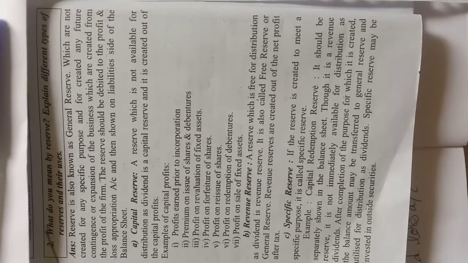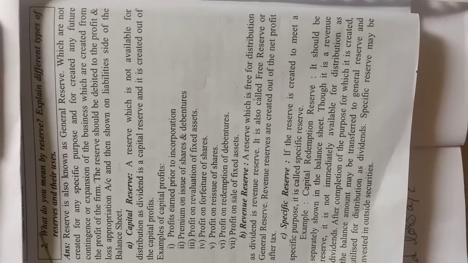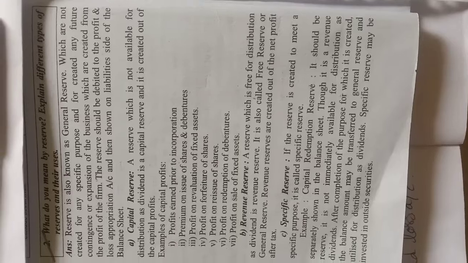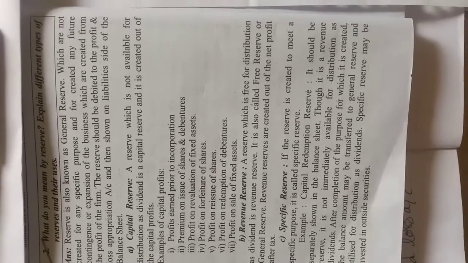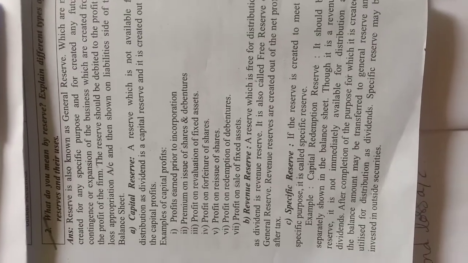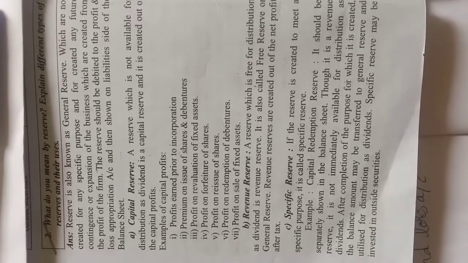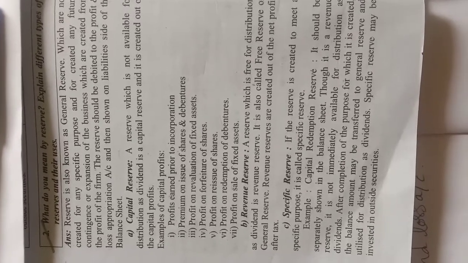What do you mean by reserves? Explain the different types of reserves and their uses. Previous question paper: types of reserves, question and answer.